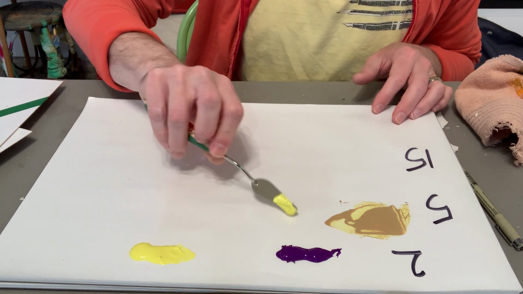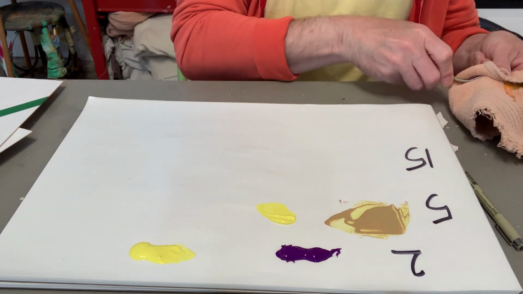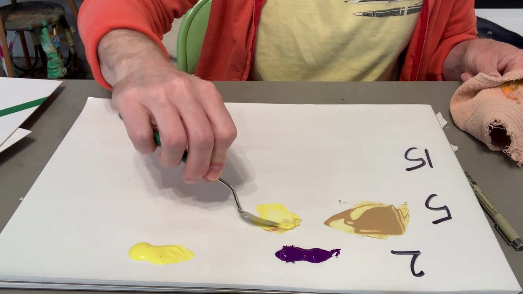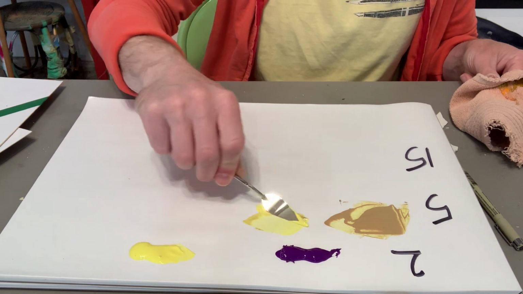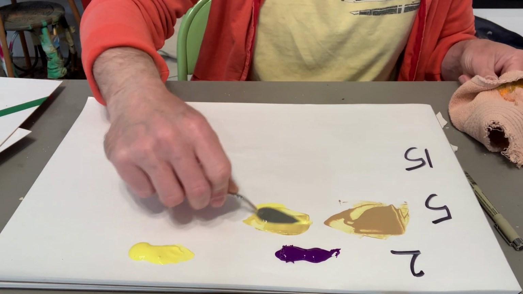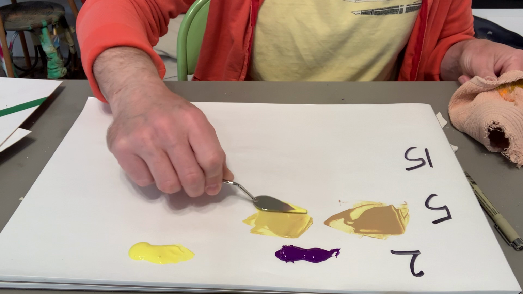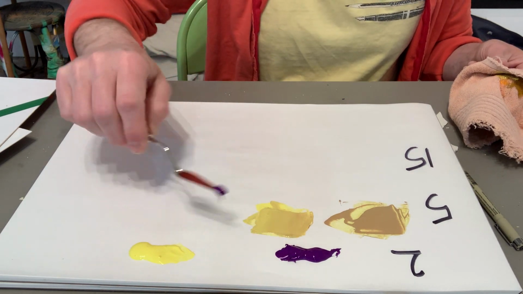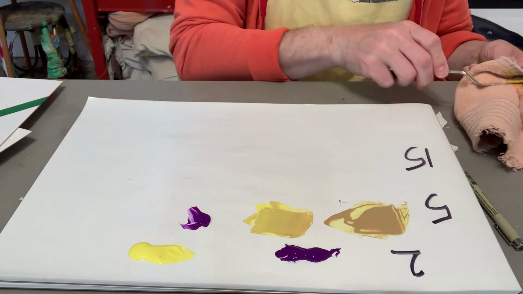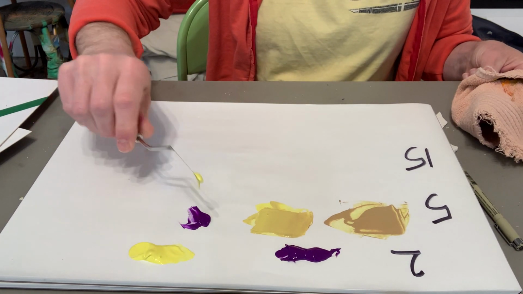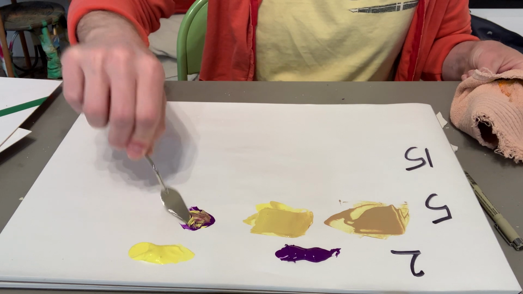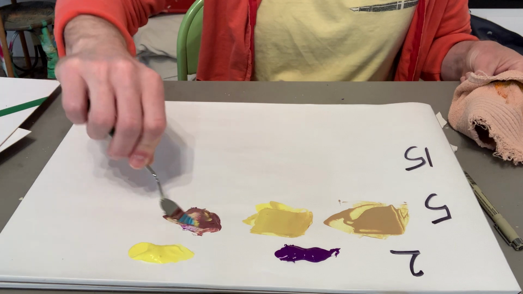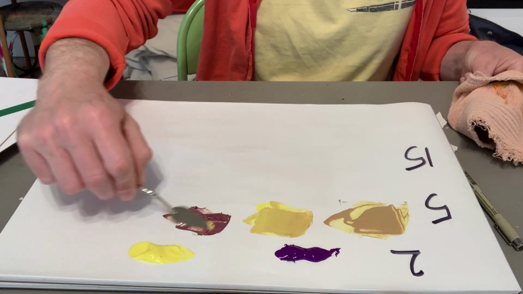Maybe the next one I use even more yellow and even less of the violet. You see how powerful the violet is in this mixture. Maybe the next one I use more violet and about an equal amount of yellow. Here we retain more saturation of the violet within this mixture.